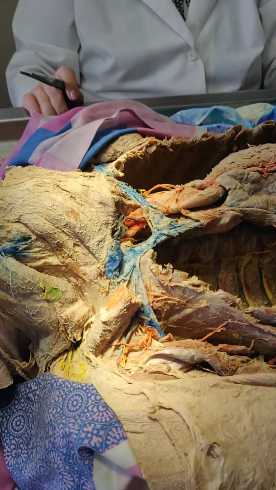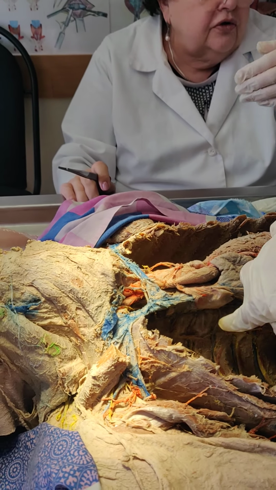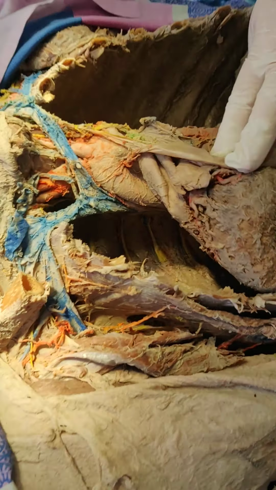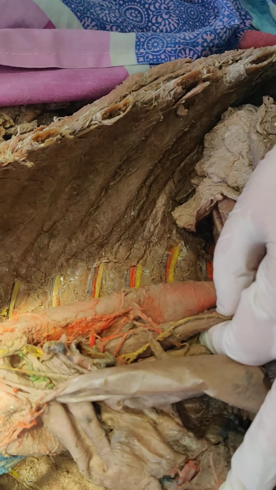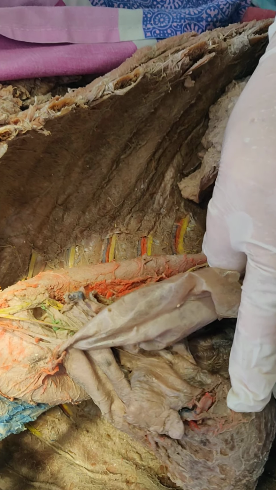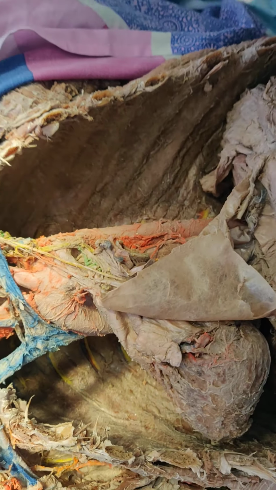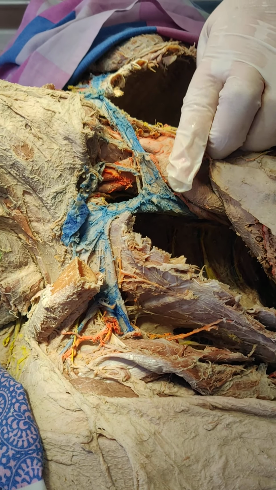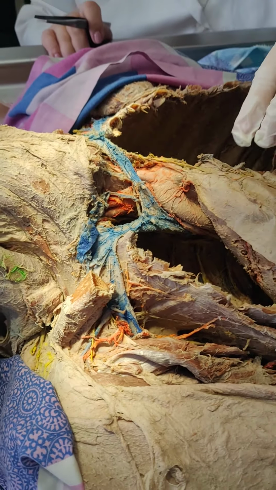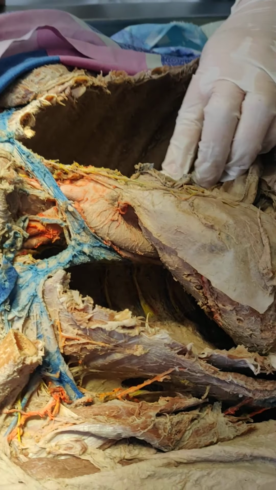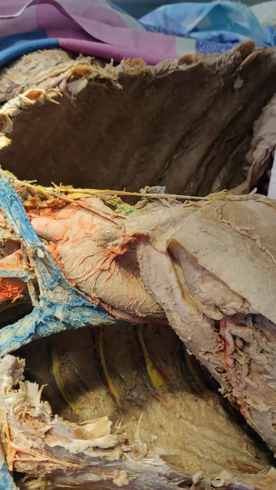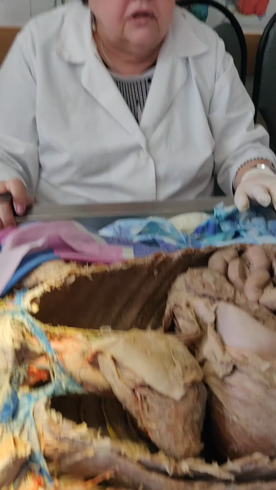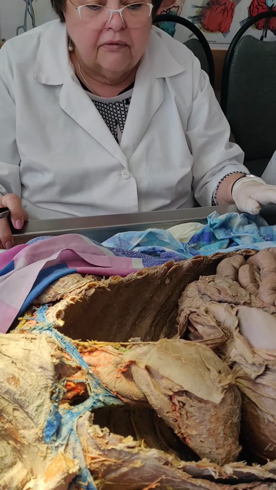And then the esophagus once more turns left and lies on the anterior surface, you see, on the anterior surface of the aorta. First of all, this esophagus passes behind the aortic arch. Then it lies left from the descending aorta, and its terminal part lies on the descending aorta, anteriorly to the descending aorta.